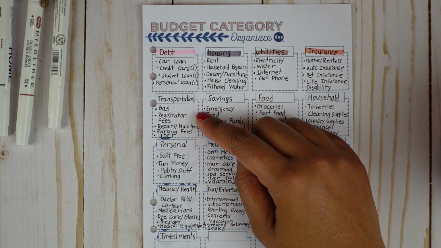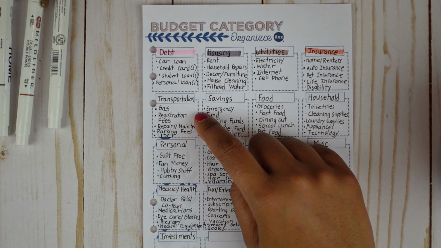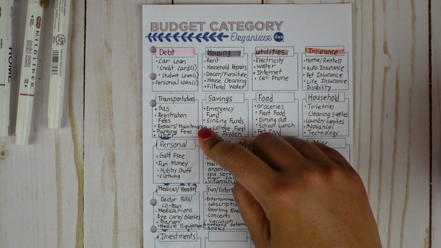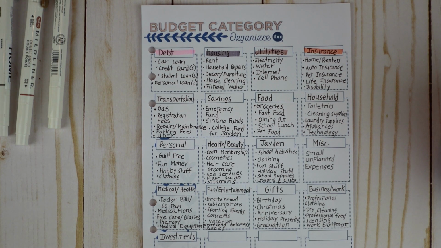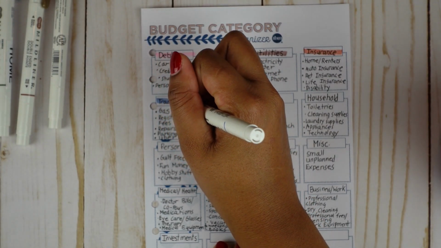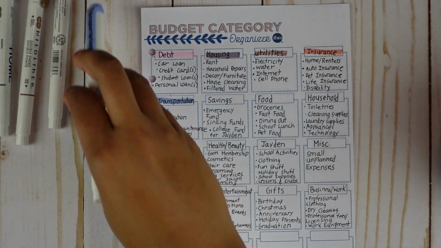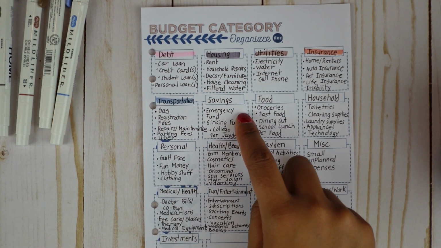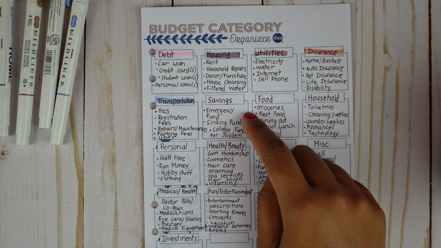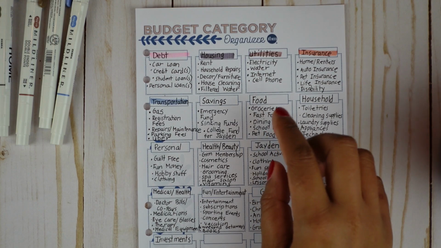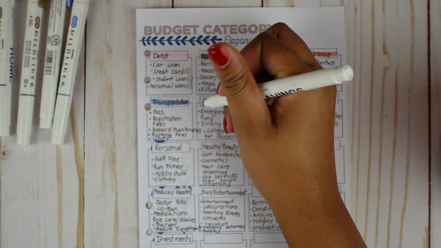In the transportation category, it is going to include the following things: gas for my car, registration, repairs and maintenance for my car, parking fees where when I go somewhere and I have to pay for parking, and Uber or Lyft rides. I'm going to be tracking transportation with this color. I just love that these highlighters come in so many different colors. For savings, the savings category is going to include my emergency fund, my sinking funds, my college fund for Jaden, and I'm going to add my saving challenges. And I will do savings in this color.